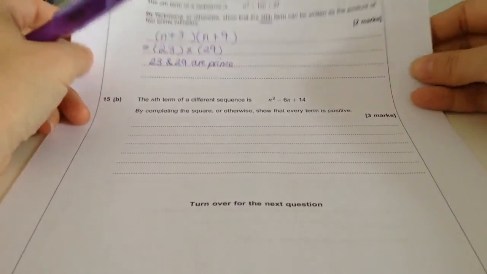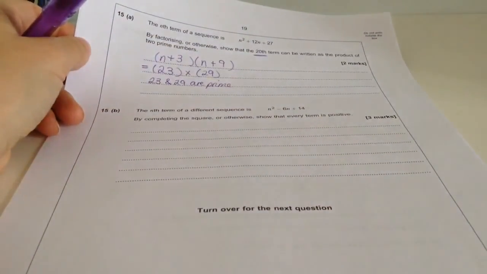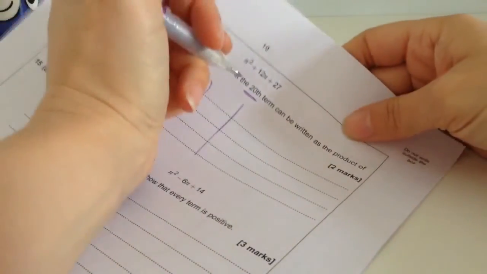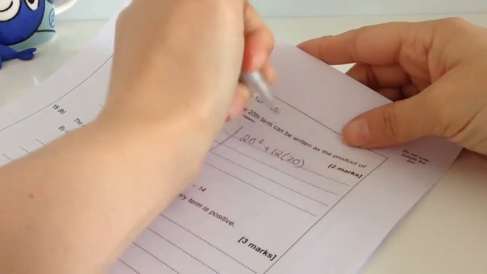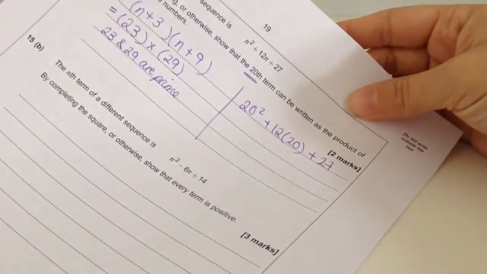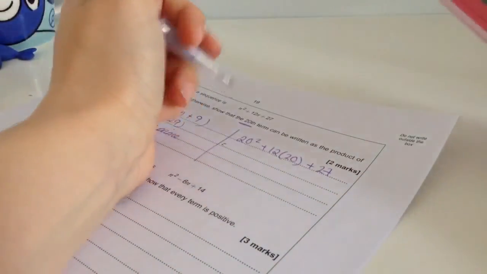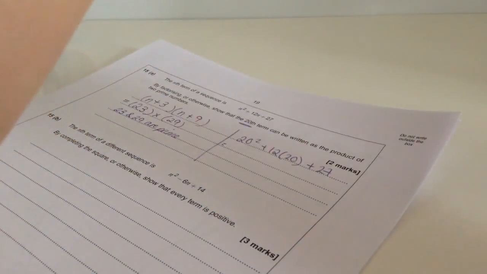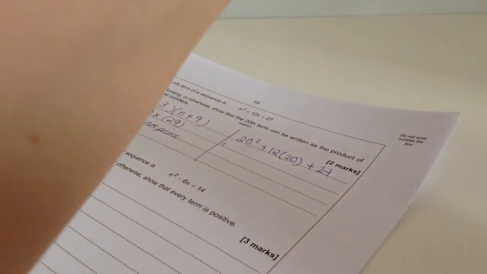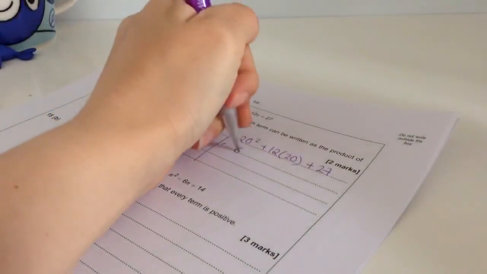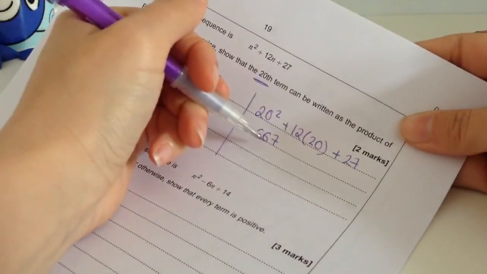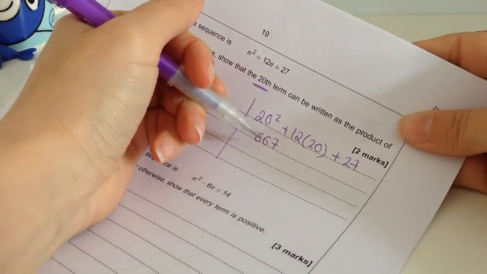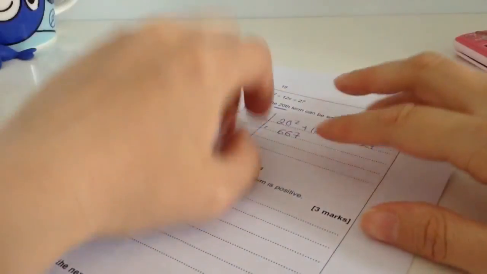There's no other way of doing that, to be honest. No, there is. It's not interesting. But you could put 20 into that to get the 20th term. You could work that out, and we have a calculator. 667. And then you just have to work out what the two prime numbers are at the times to make that, which is very difficult to do.